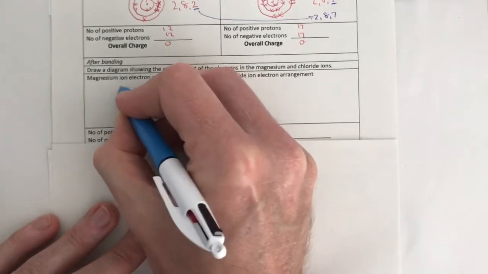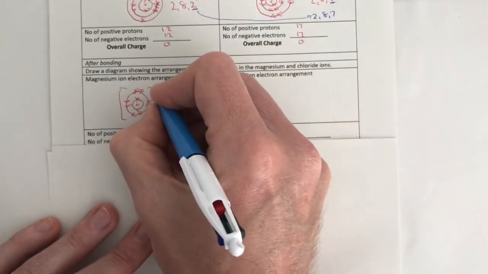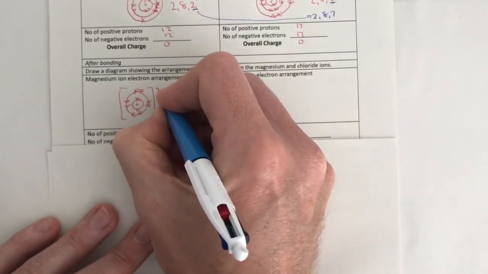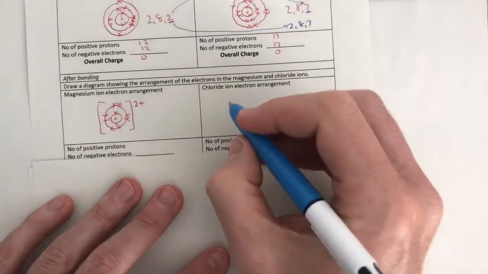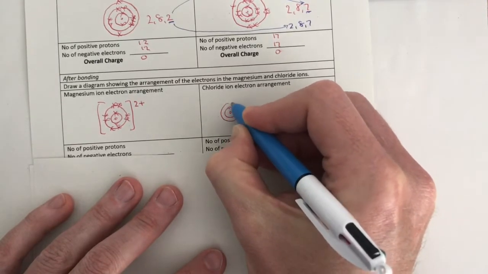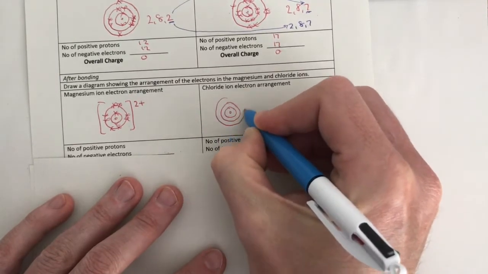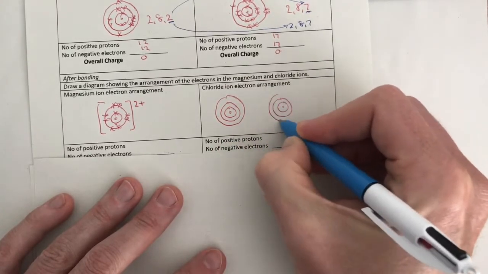Because it's losing 2 electrons, and electrons are negatively charged, if you lose negatives, you become positive, and the fact it's lost 2 means it becomes 2+. On this side is our chlorine, and because we said we need 2 of these, I'm going to draw 2 of these.